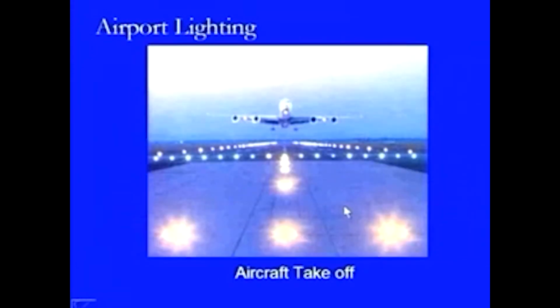Whereas, if we look at the same one from the takeoff side, then it will look this way. From this side, this is the end of the runway strip, which looks green in color, but from the aircraft side it will be red in color.